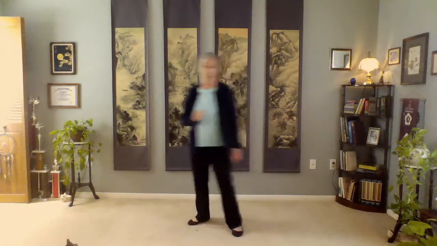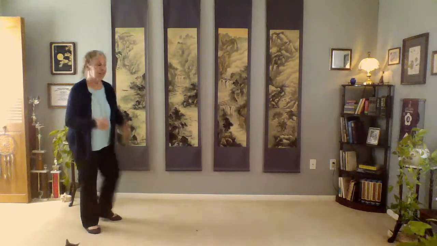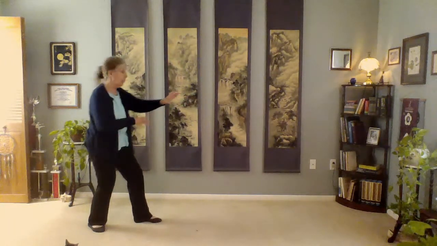Yes. Do this. If I'm going to show you what not to do, we've got to do this, yeah. I'm going slowly. Pay attention to how each movement has its own measure.